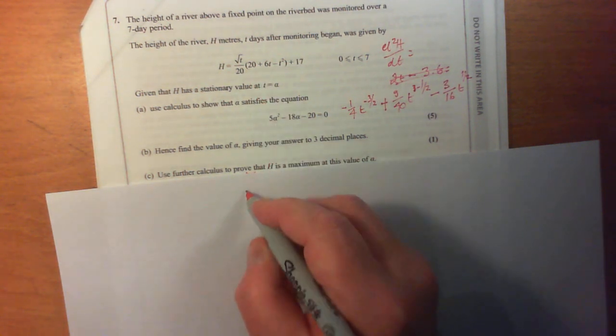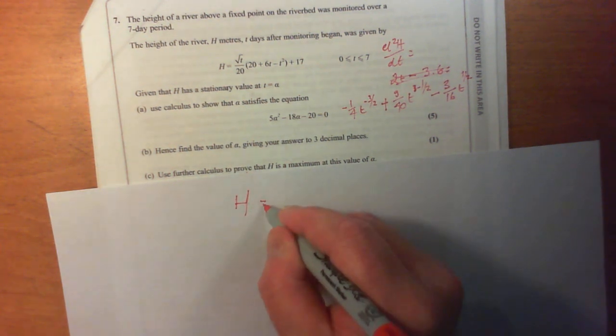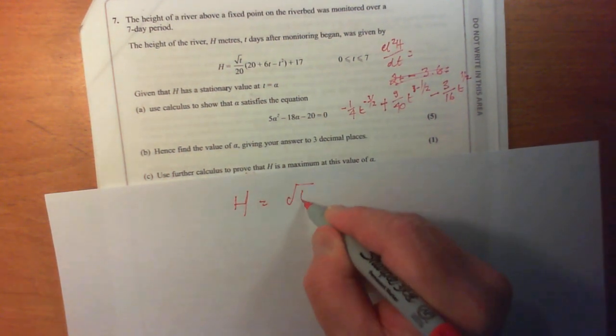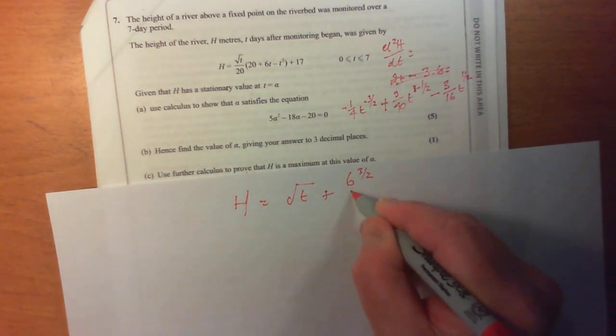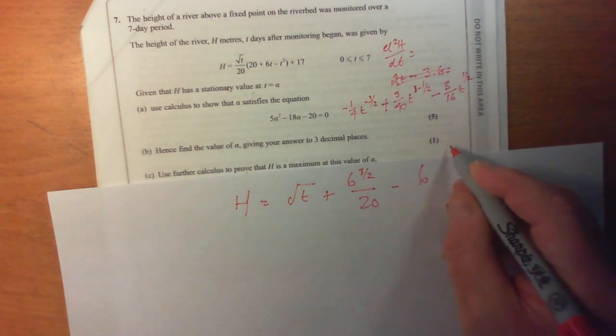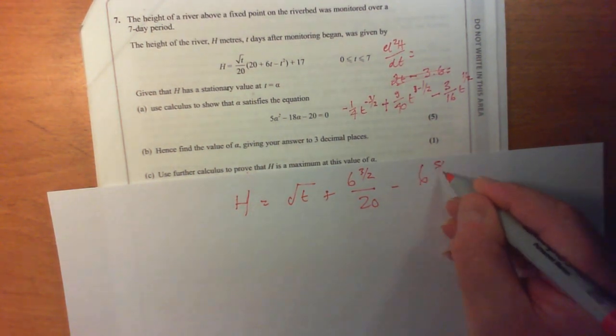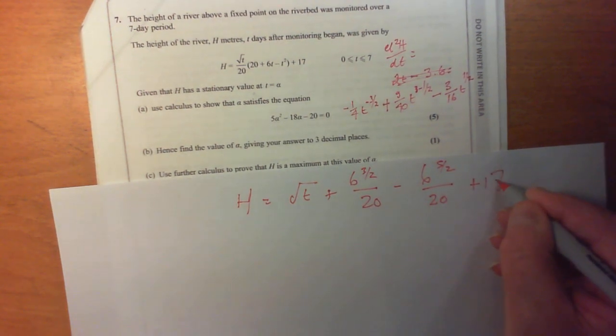There's nothing too complicated here, there's no product rule or anything. It's just that h equals the square root of t plus 6 to the 3 over 2 over 20, minus 6 to the 5 over 2 over 20, plus 17.